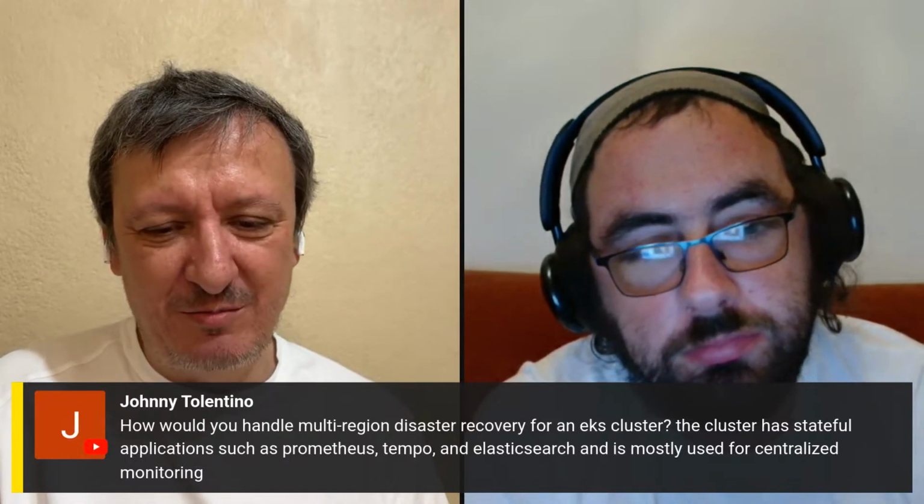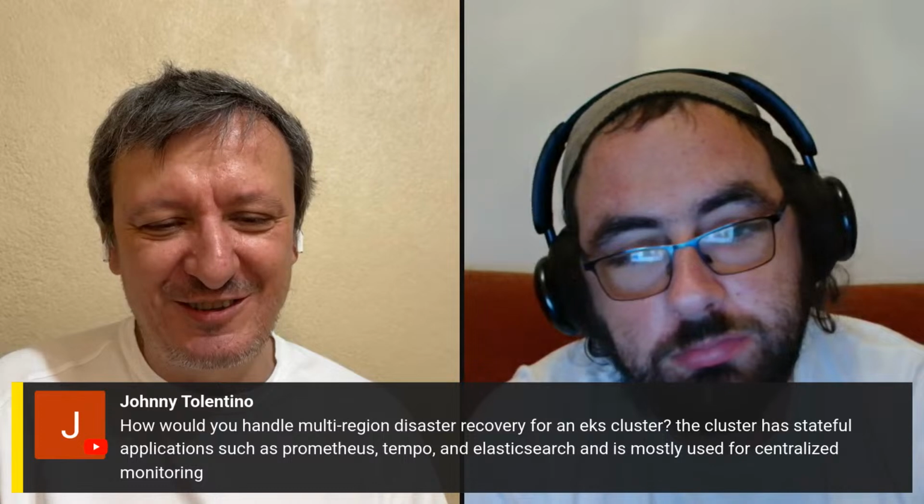Next, from Johnny, how would you handle multi-region disaster recovery for an EKS cluster? The cluster has stateful applications such as Prometheus, Tempo, and Elasticsearch, and is mostly used for centralized monitoring.